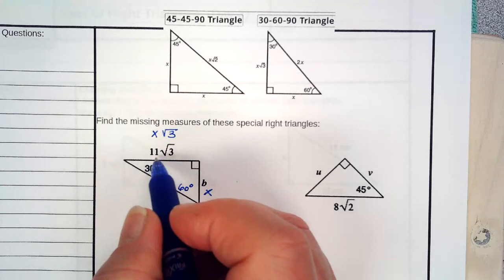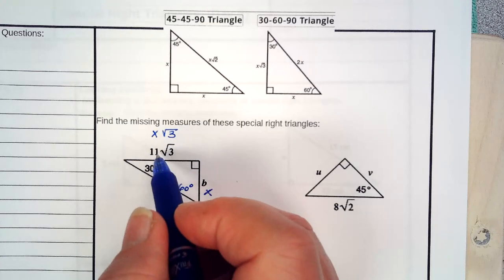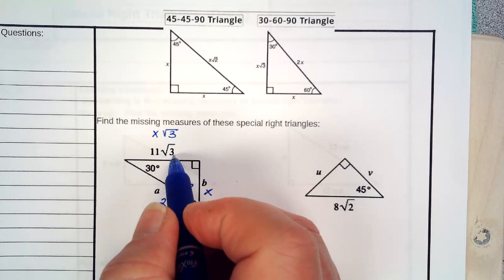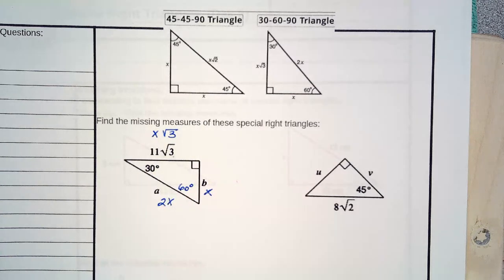If x square root of 3 is equal to 11 square root of 3, what does x have to be? Think logically. What is in the same spot as x? 11.